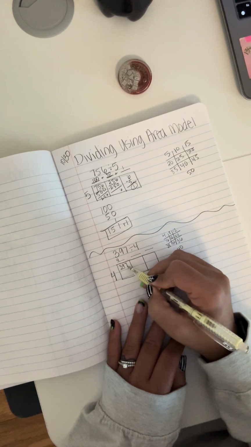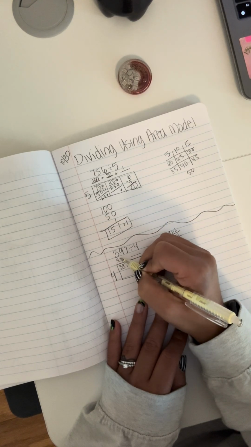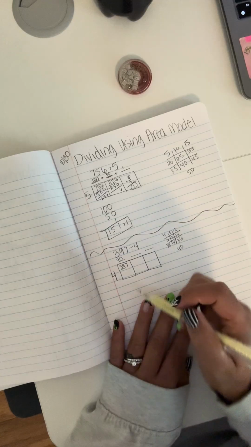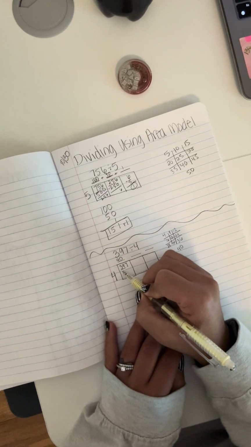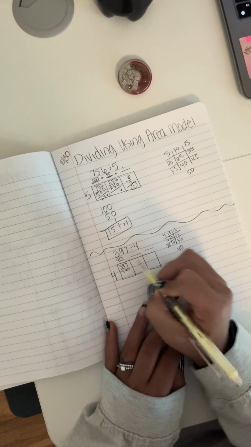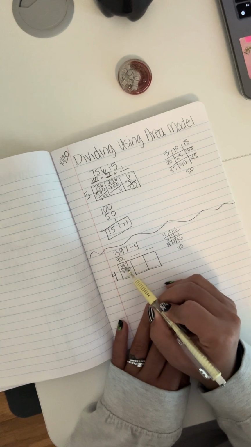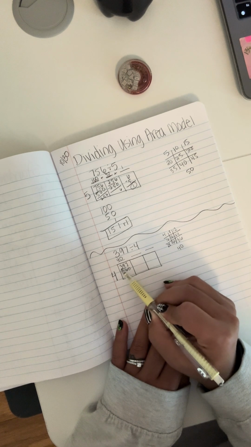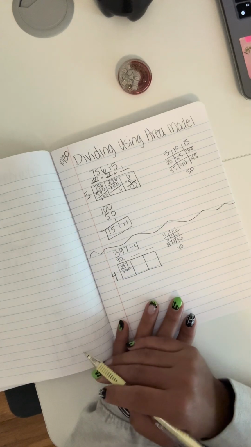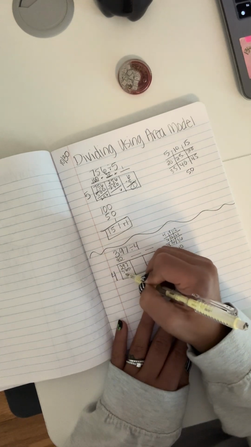And I'm going to add a 0 here, since I've got 1 number left. So then 4 times 90 would give me 360. I added that 0 because I'm trying to get to 397 and not just 39. And now I can subtract.